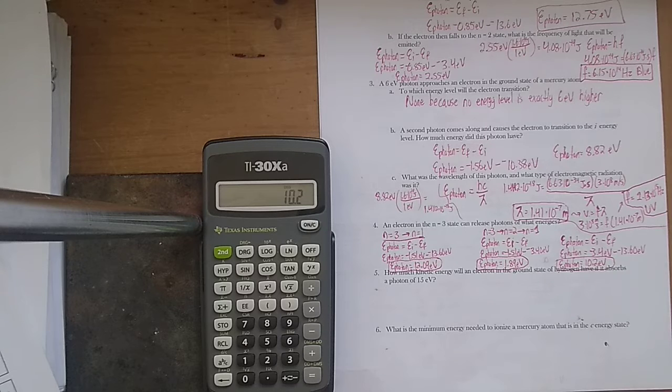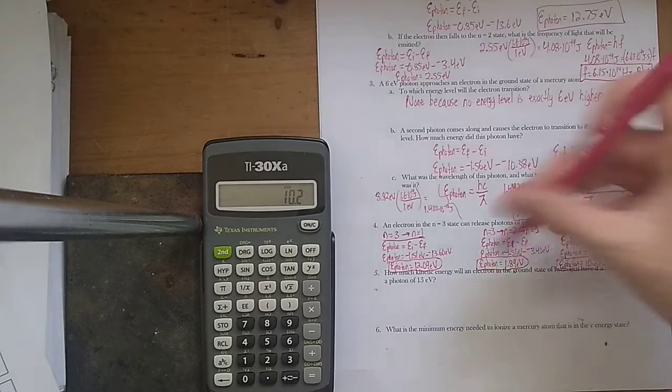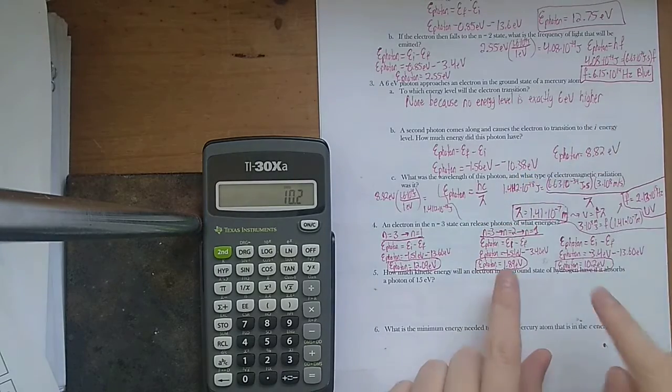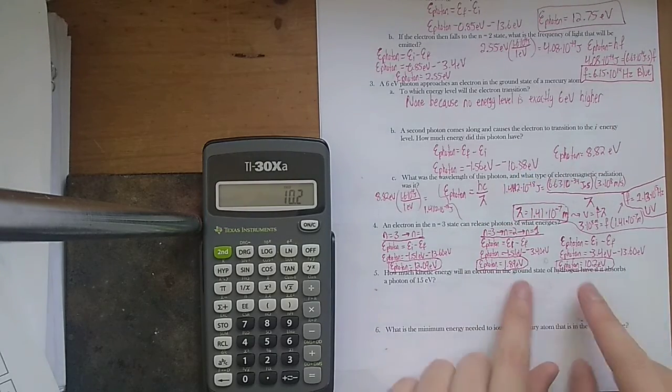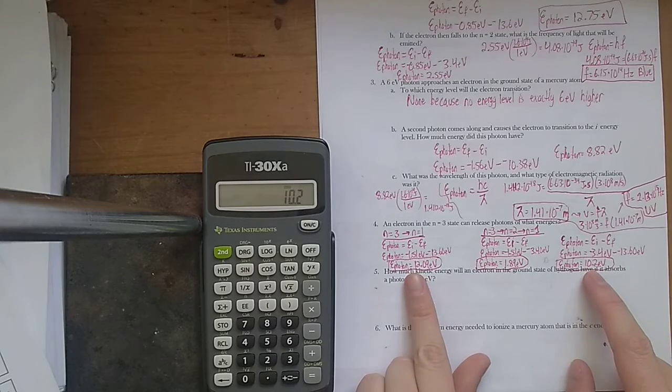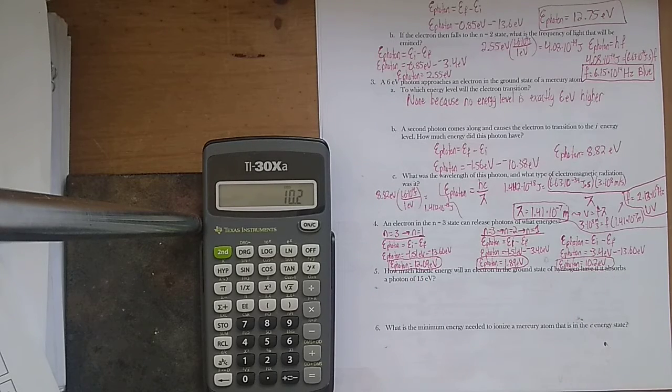And if you notice, it kind of makes sense that since we're still going from n equals 3 to n equals 1 in both cases, the total combined energy of the two photons here equals the energy from just the one photon right there. Kind of makes sense.